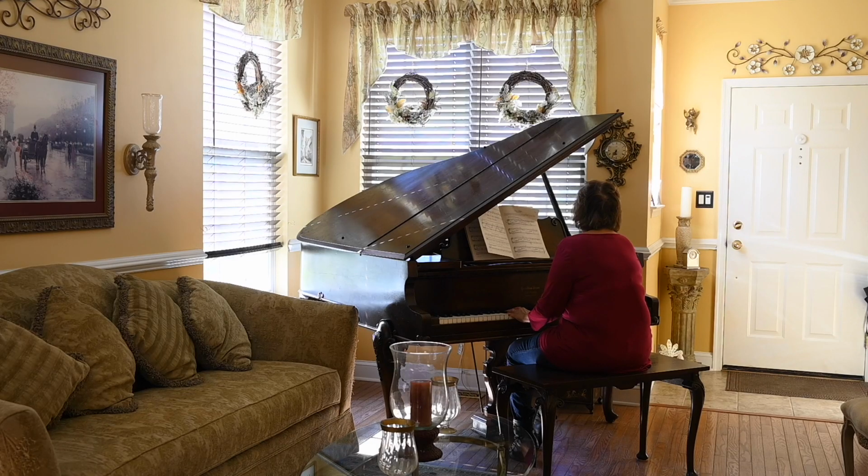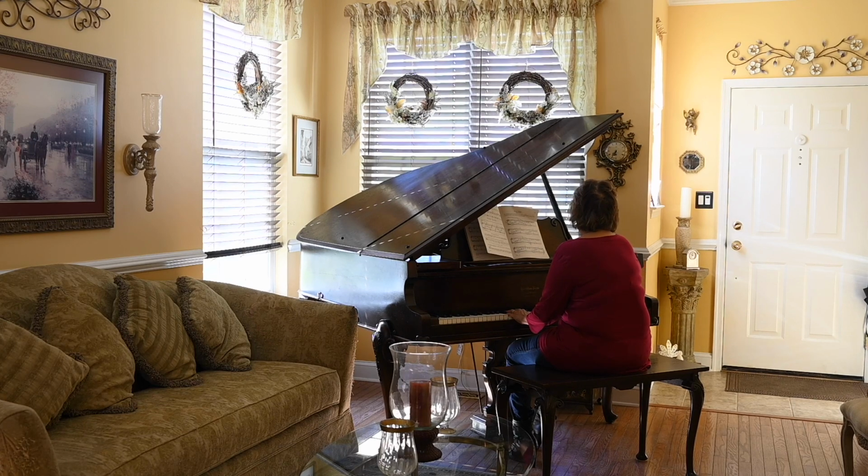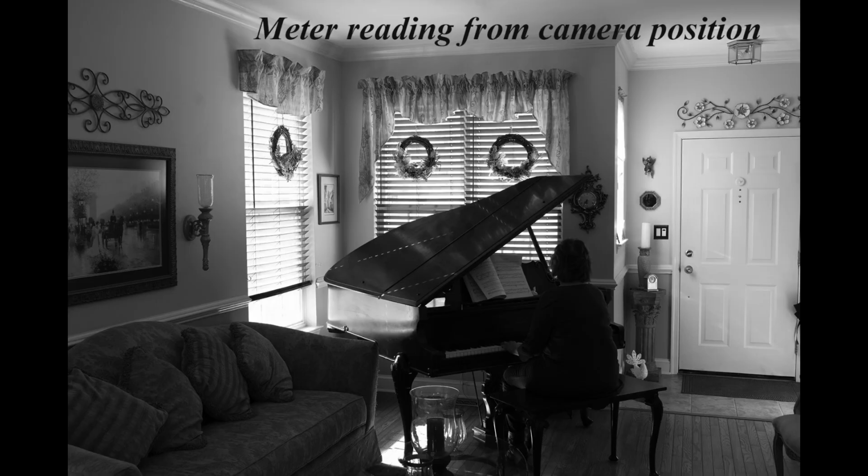All right, I'm going to show you now how to use an incident light meter and also a reflected light meter. My wife is playing the piano and we have some windows behind her, so from camera position, I'm going to aim the handheld meter. I have it set for an ISO 400, and the reading I got is 1/60th of a second at 5.0. But because of all that light coming through the window, I know the piano, my wife, and the interior furniture is going to be underexposed.